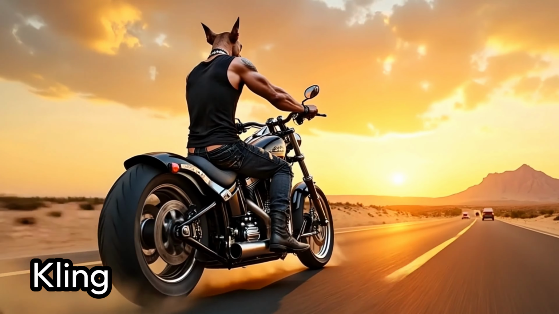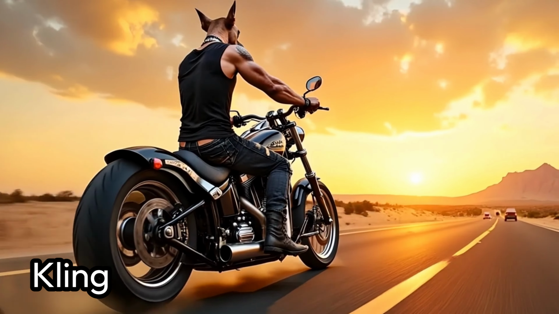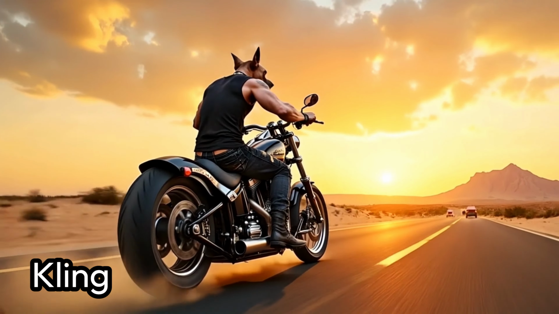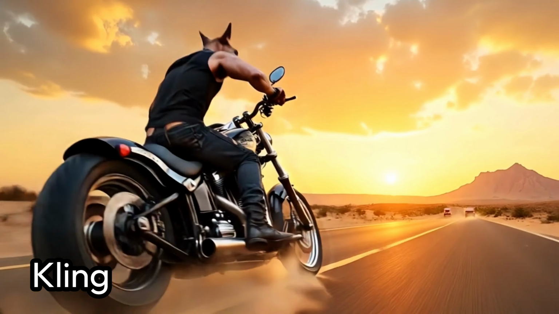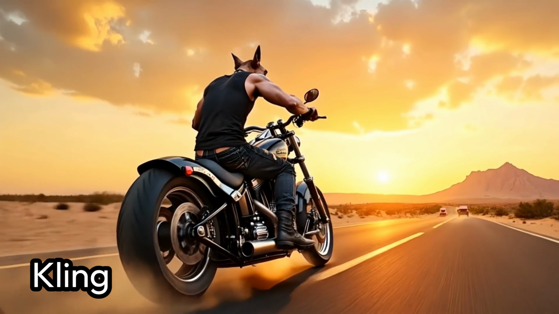And here's our output. I don't see the glance back, but Grunge Dog is definitely accelerating, gunning the engine, and we're getting extra dust coming up, and there's no alien spacecraft in the distance. Okay, let's try the next one.